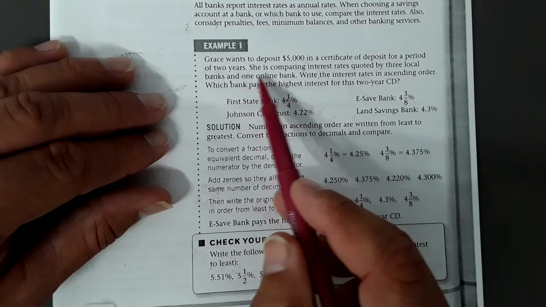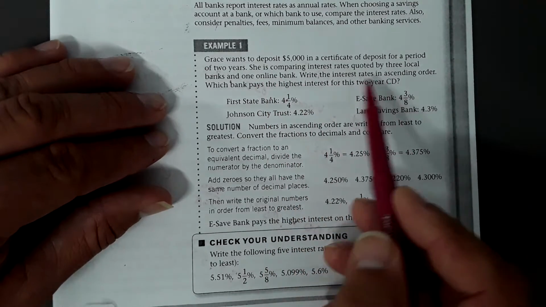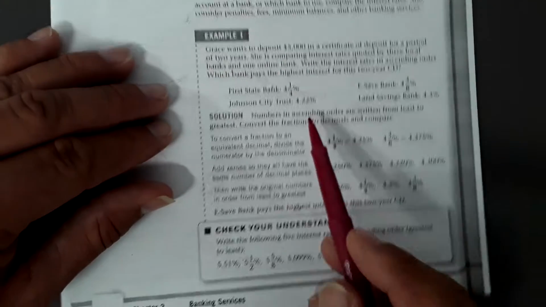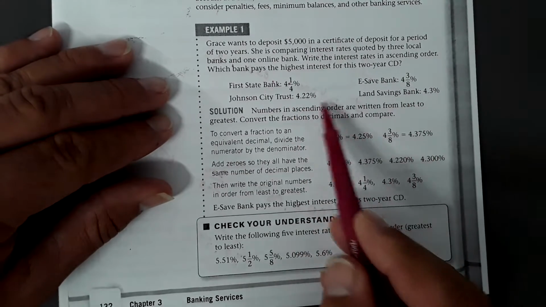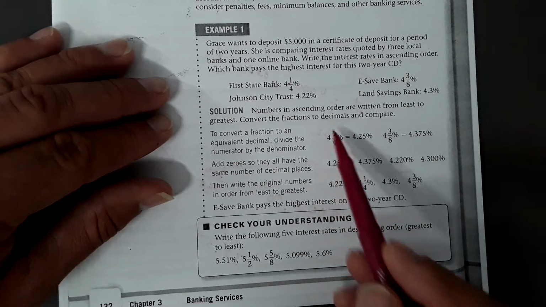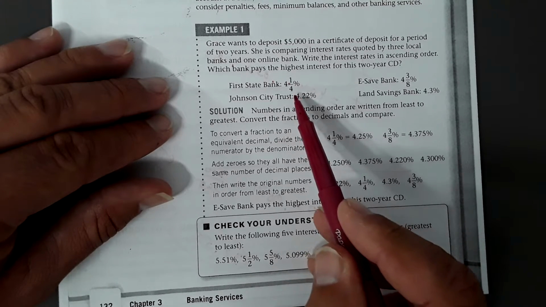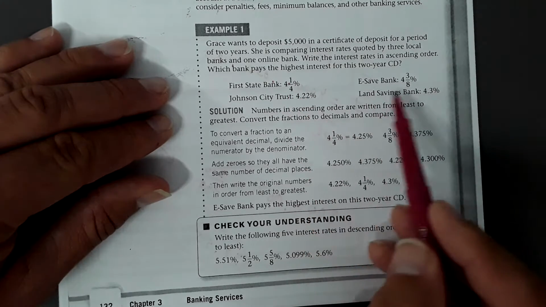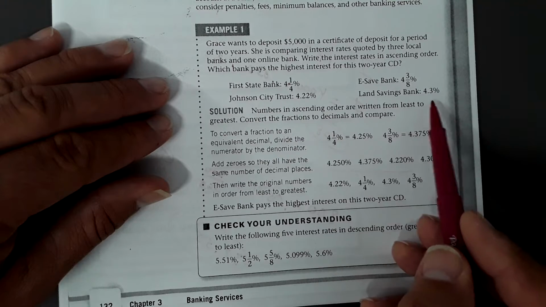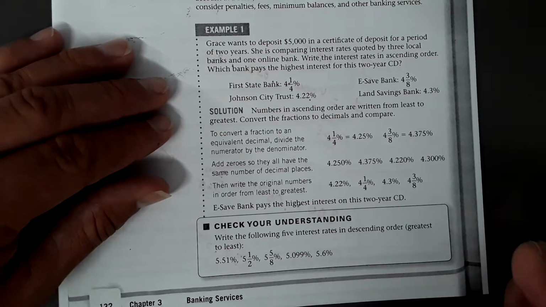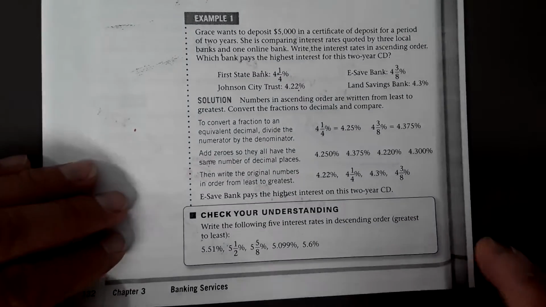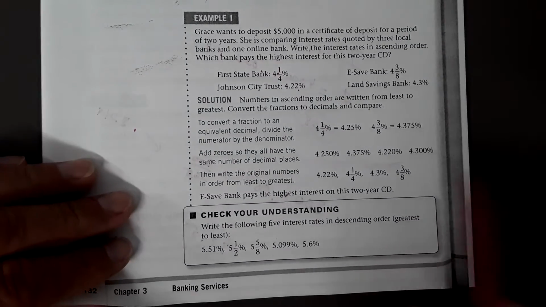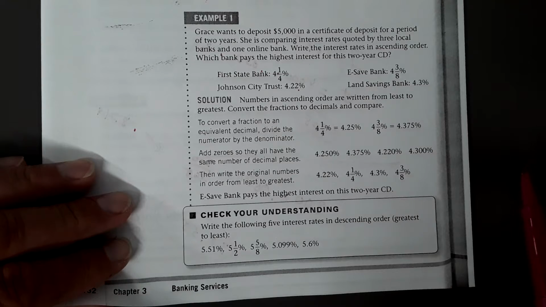period of 2 years. She's comparing interest rates quoted by 3 local banks. So here's an interest rate that she was quoted. Here's an interest rate she was quoted. Here's one, and here's one. Well, 4 1/4%, 4 3/8%, 4.3%, and 4.22%. So part of this is going to be realizing where she can get the most interest. So we have to be able to decide which of these pays the most interest.